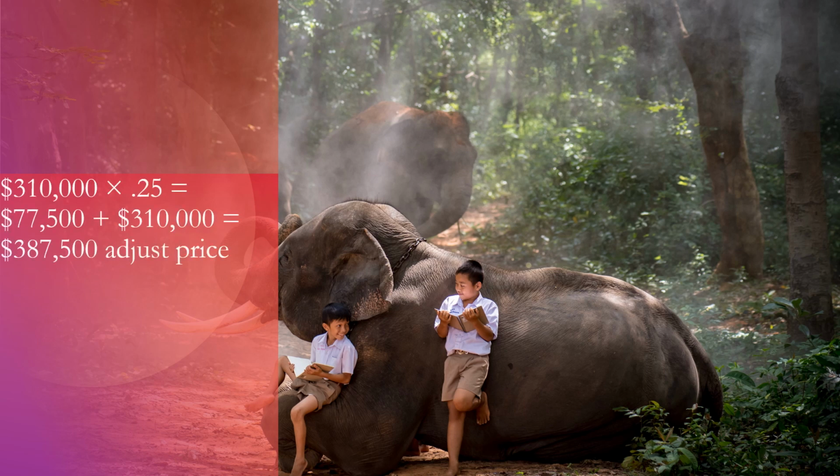It could have been solved by multiplying 310,000 by 0.25, which is the 25%, to equal 77,500, added to the original price of 310,000 to give you the same value of $387,500.